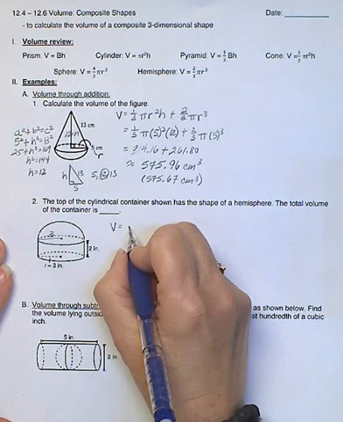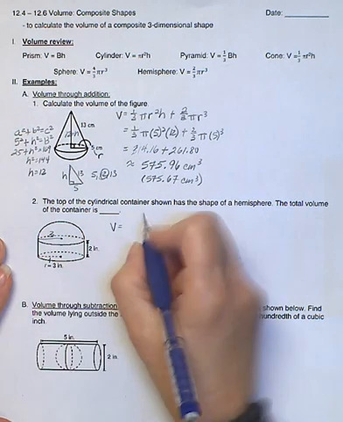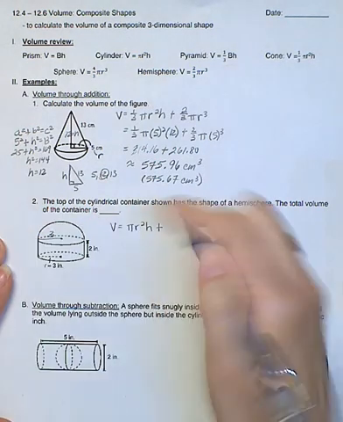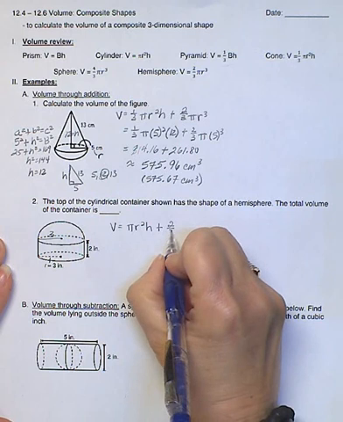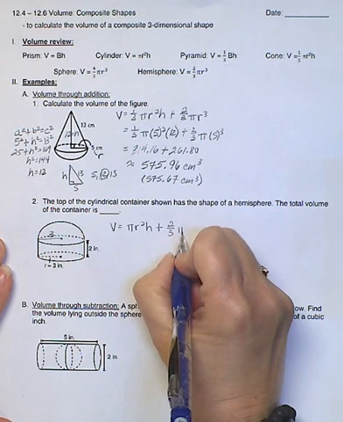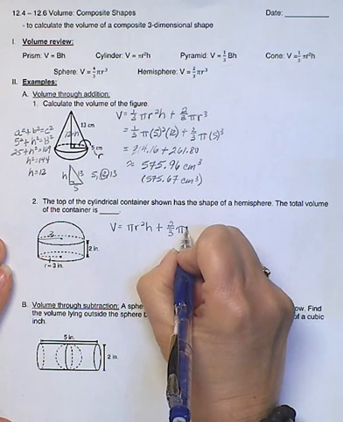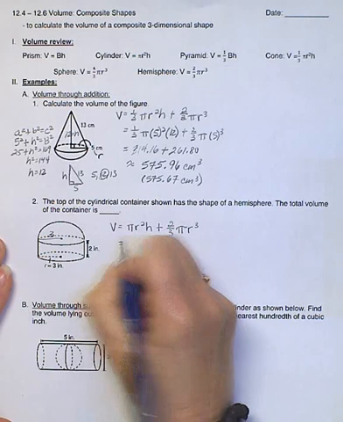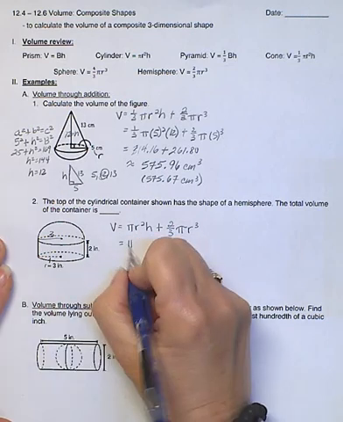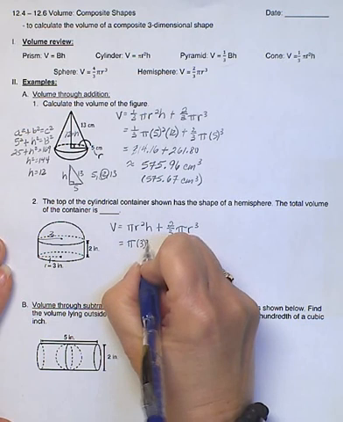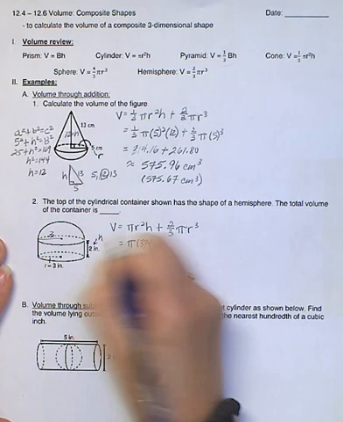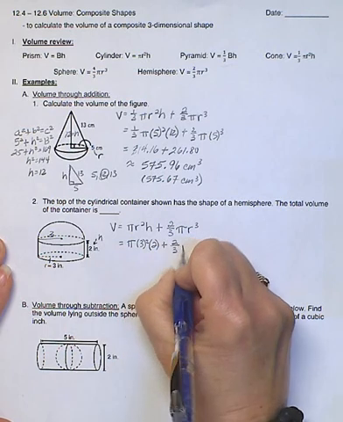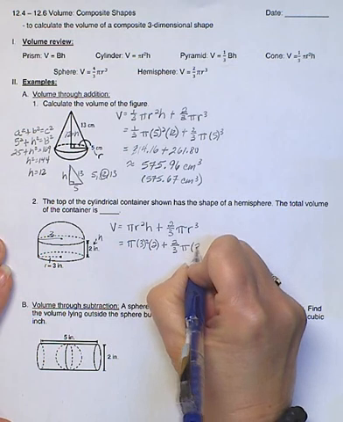So we have a cylinder, and a cylinder is pi times radius squared times height, and sitting on top of it is a hemisphere. So we're going to add on to it 2/3 times pi times radius cubed. So again, the radius for the cylinder is 3, which we're going to square, and the height of the cylinder is 2. Plus we have 2/3 times pi times the radius, which is 3, cubed.